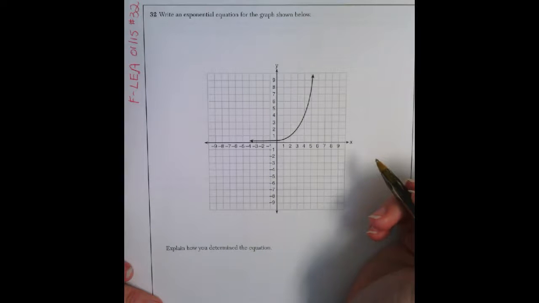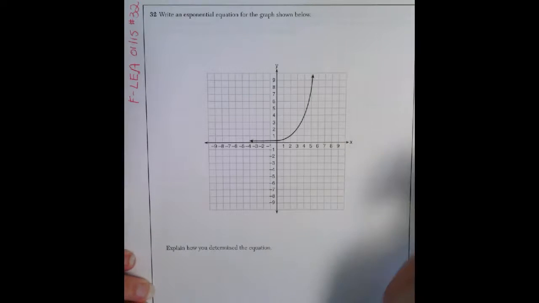Hi, this is Miss Eric, and we're going to go over F-LEA, which is from the January 2015 exam, question number 32. Now, in this type of question, we're given an exponential equation, and from the exponential equation, we need to find our variables. So let's start.